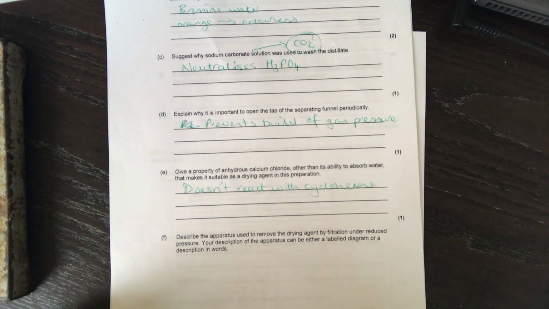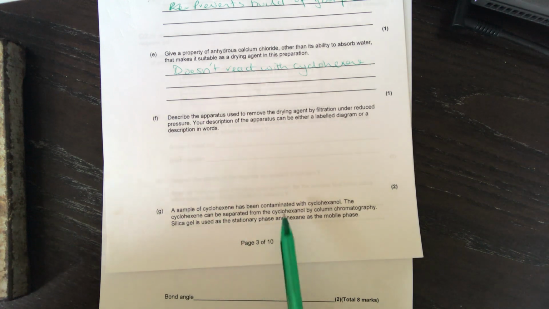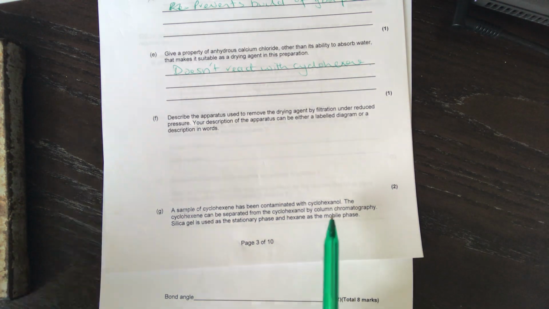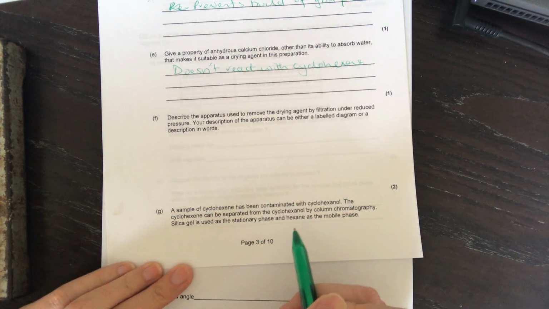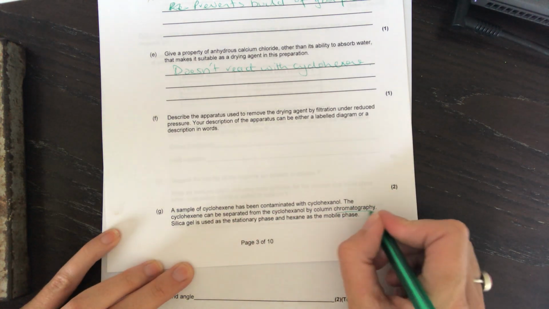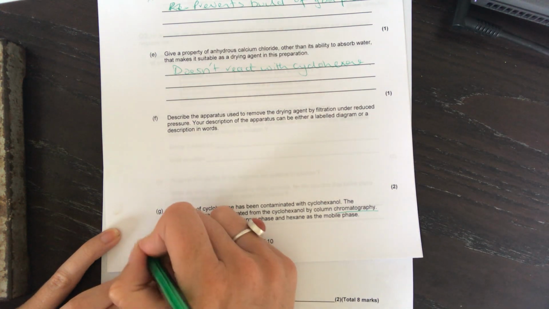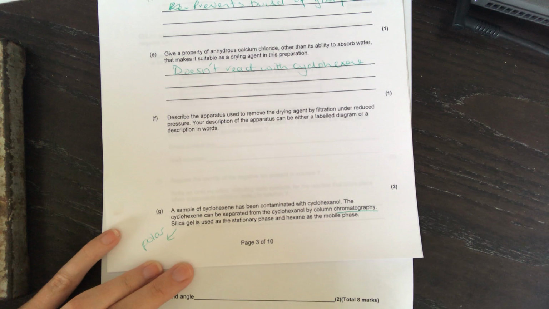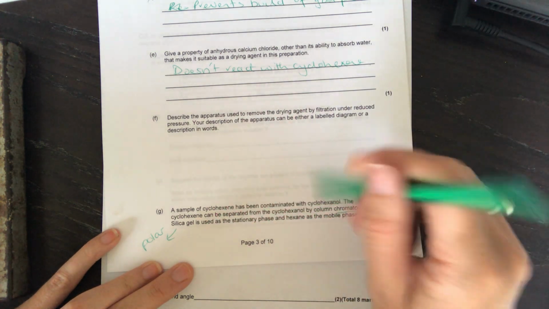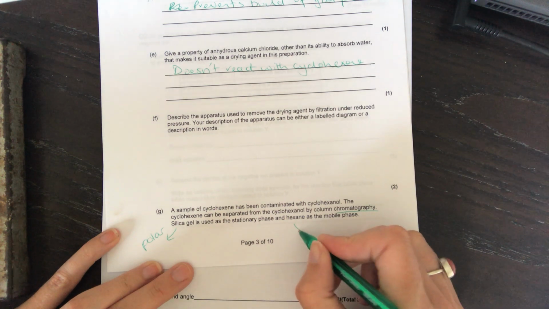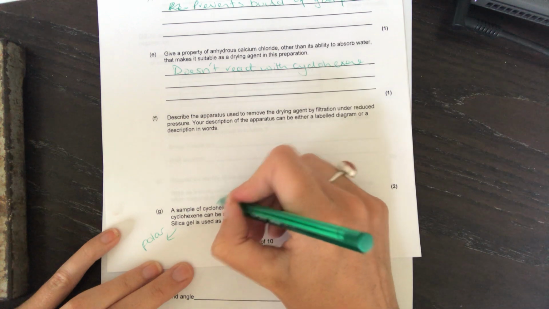Okay, so G takes us on to more separation. A sample of cyclohexene has been contaminated with cyclohexanol. The cyclohexene can be separated from the cyclohexanol by column chromatography. So silica gel is a stationary phase. Silica gel is polar. If you're not sure what the structure of silica is, look it up. And that's our stationary phase. And hexane, which is non-polar, is the mobile phase.